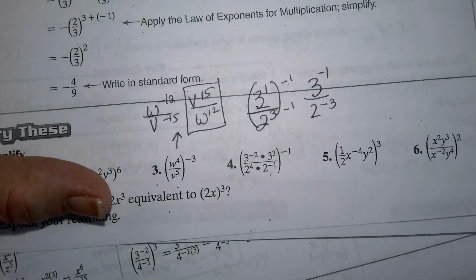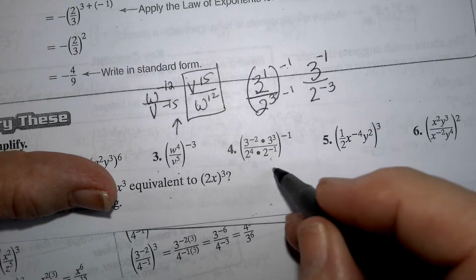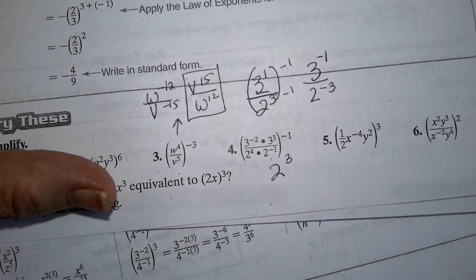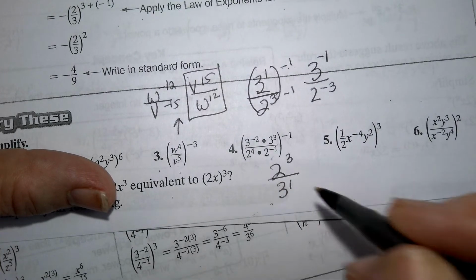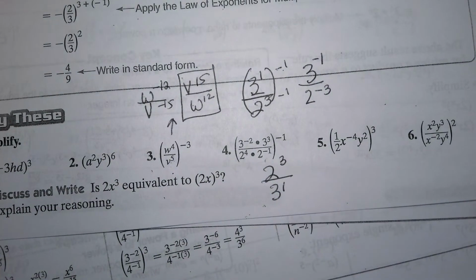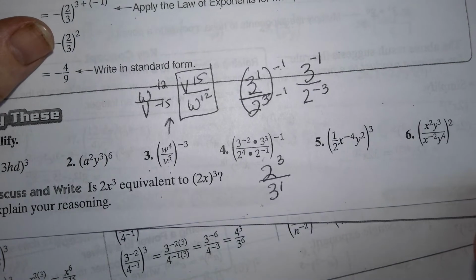And then what happens with both of those? They switch. So the 2 comes on top, and the 3 to the negative 1 goes on the bottom. And simplified, I don't know if they want the real answer or not. We're going to leave it like that.